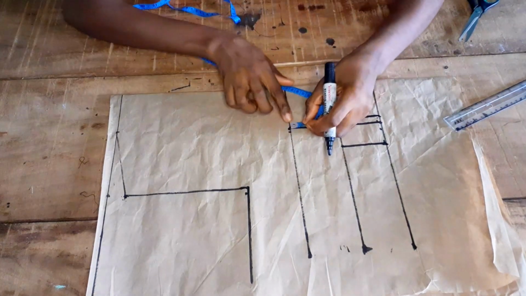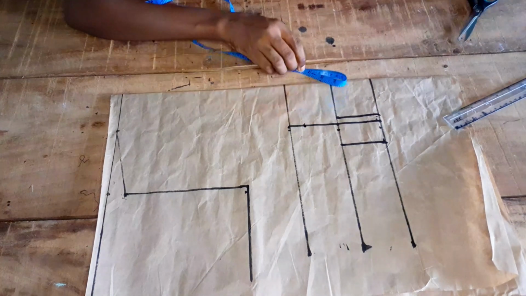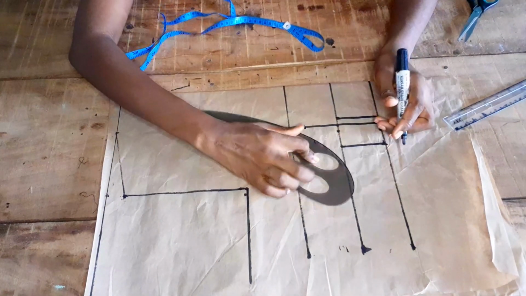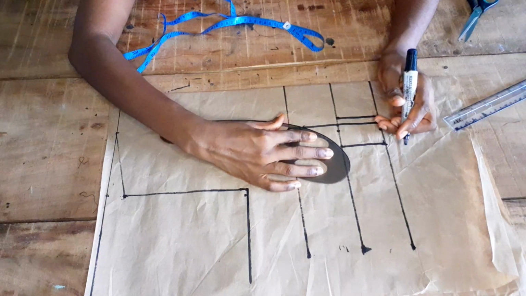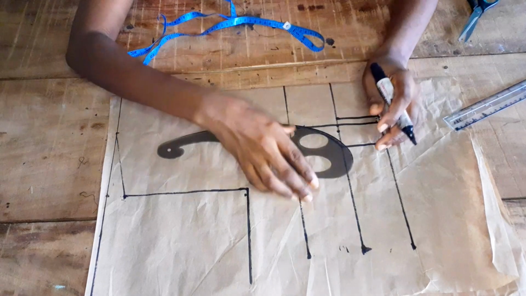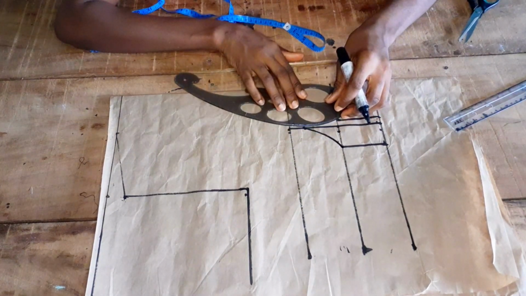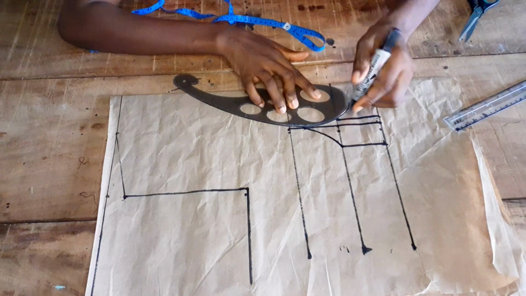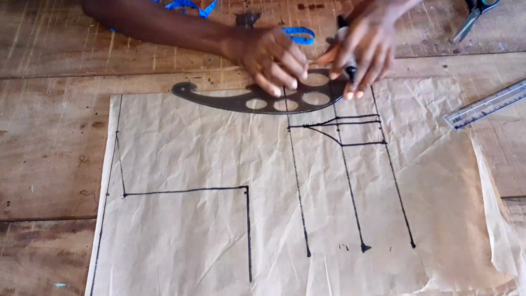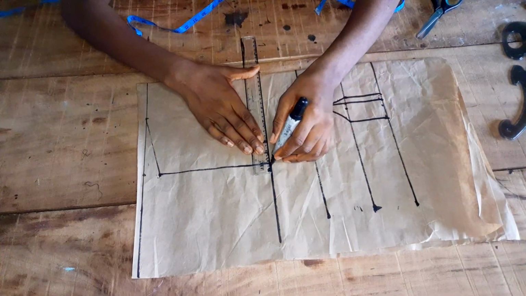So I'll go down by 1 inch from the bust point, 1 inch. Then use my French curve to connect. So this is my chest line. I'm supposed to extend it.